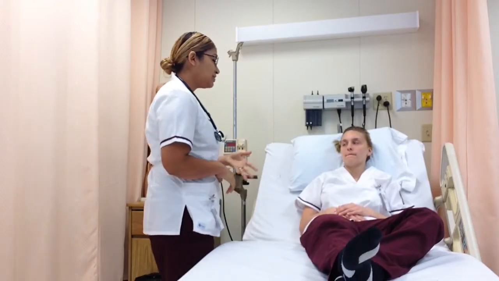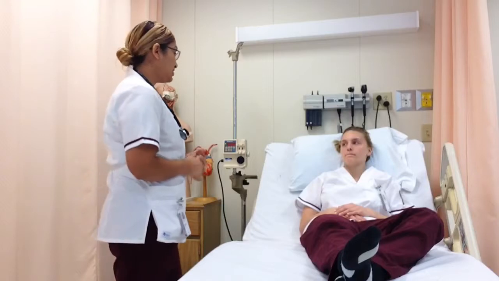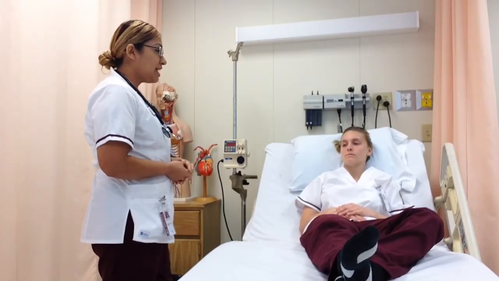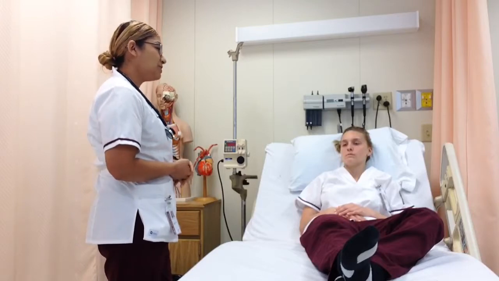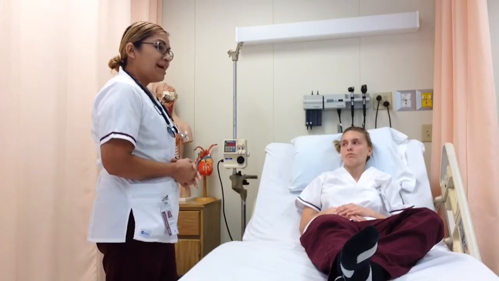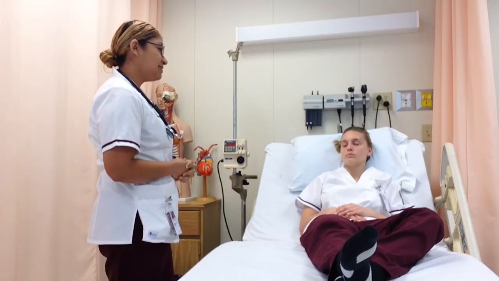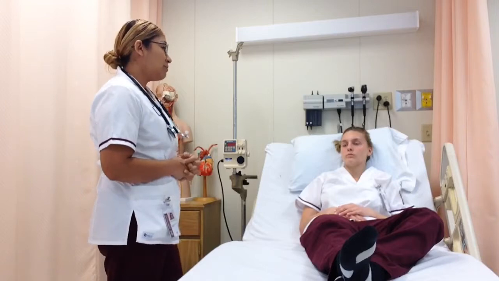She appears well-nourished and clean with adequate hygiene. She's sitting in the upright Fowler's position. Her facial expression is relaxed with no signs of facial drop or ptosis. I'm going to go ahead and get a set of vitals: blood pressure, respirations, pulses, temperature, as well as oxygen saturation are all within appropriate ranges, so I'll continue my assessment.